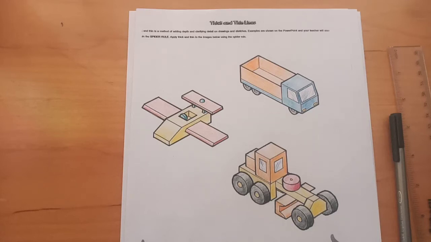Okay, so welcome to this week's lesson on thick and thin and shading. What we're going to look at today primarily is how to make images stand out from the page by using a technique called thick and thin.